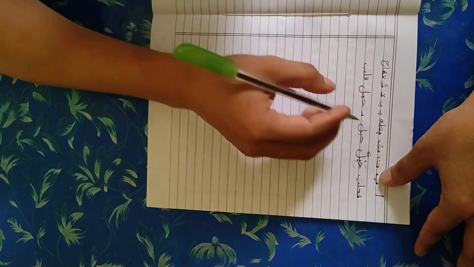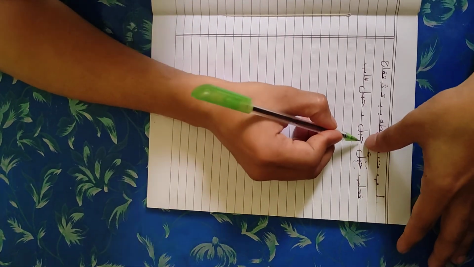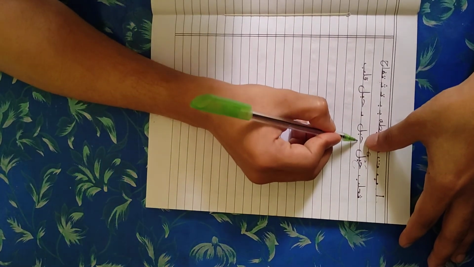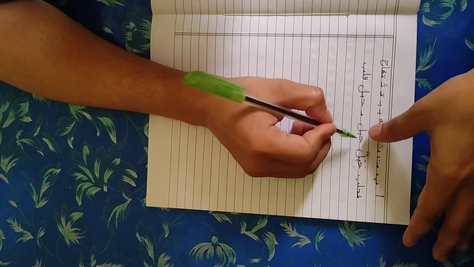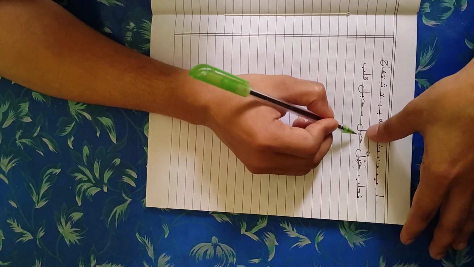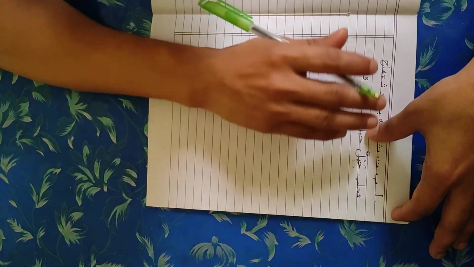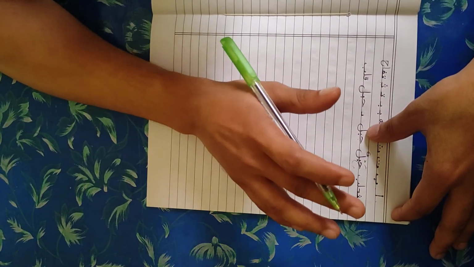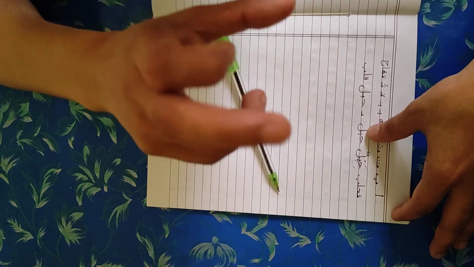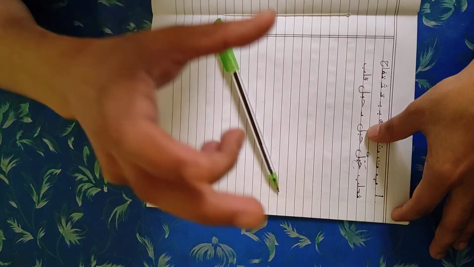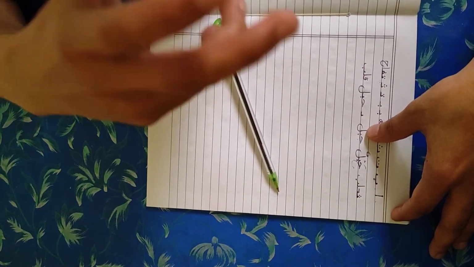But in the initial form and in the medial form, most of the letters, not every letter, will be written with the first half of the main body.